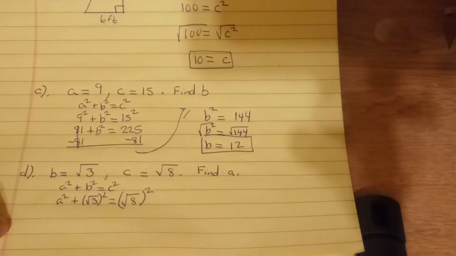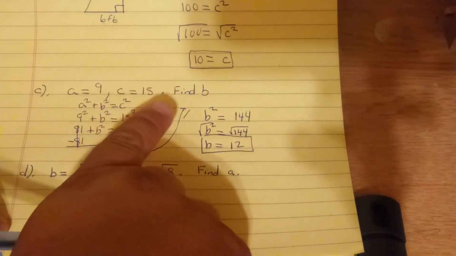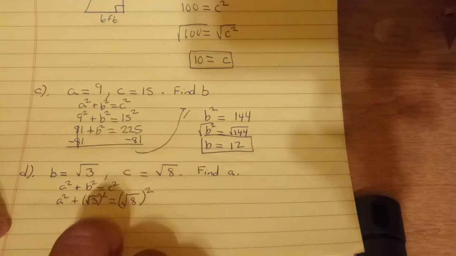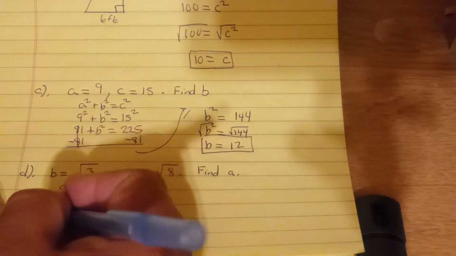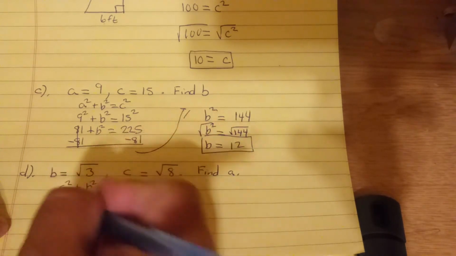So it's going to be different from our previous ones. Our previous ones were whole numbers. Here we have square roots. We have radicals for them. So this will be a squared.